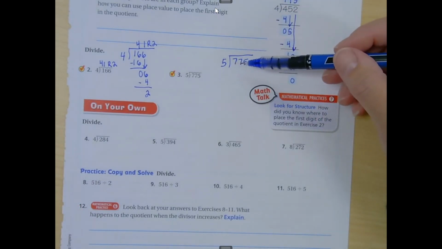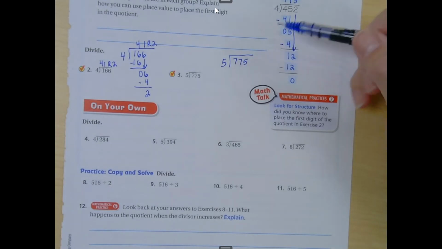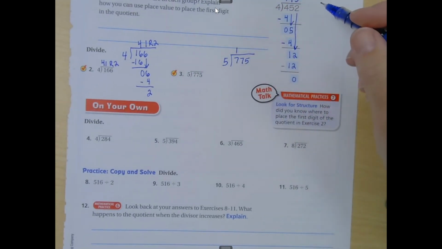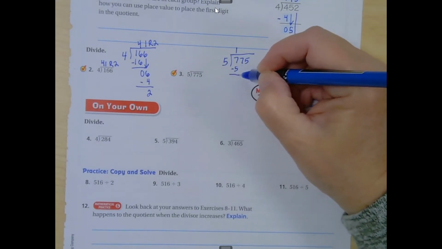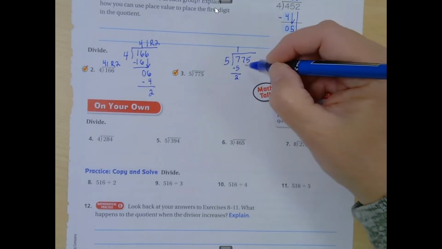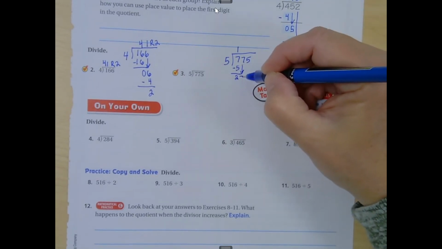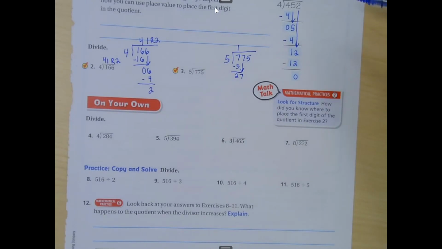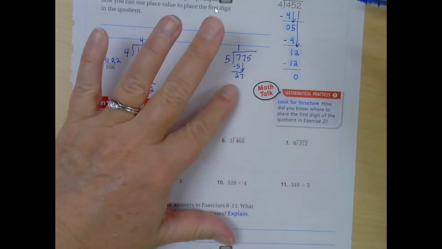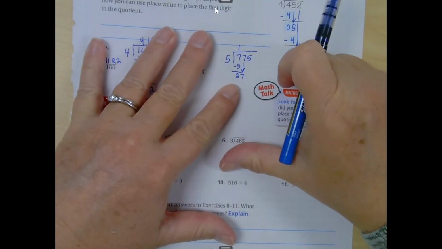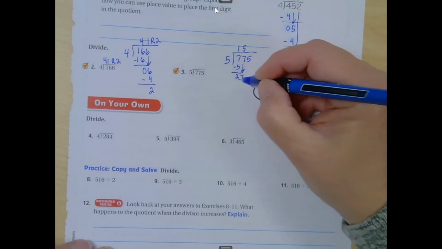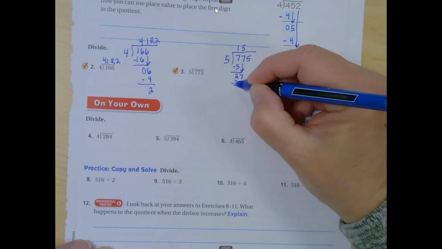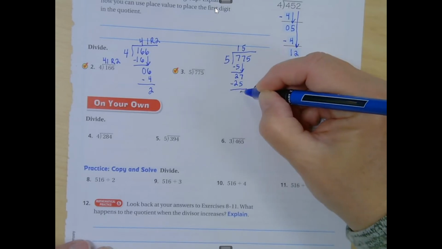How many times will 5 fit into 7? 1 time. 1 times 5 is 5. We subtract, and we get 2. We're going to bring down that 7. How many times will 5 go into 27? We can count. 5, 10, 15, 20, 25, 30. Oop, that's too big. So 5 times. 5 times 5 is 25. We subtract and get 2.